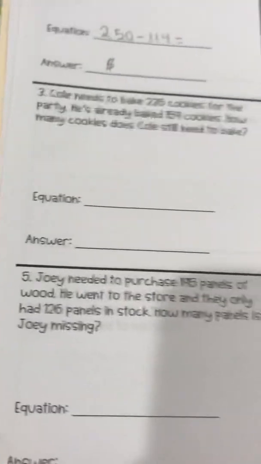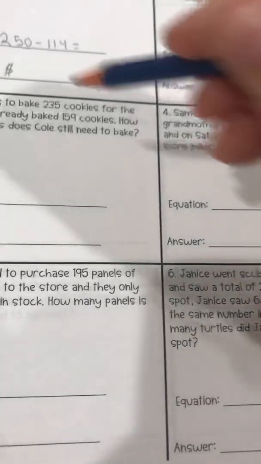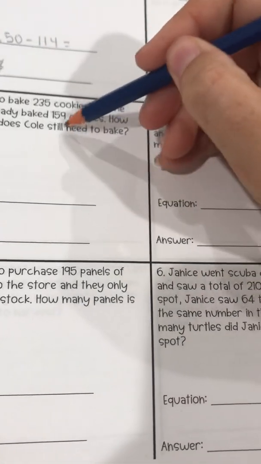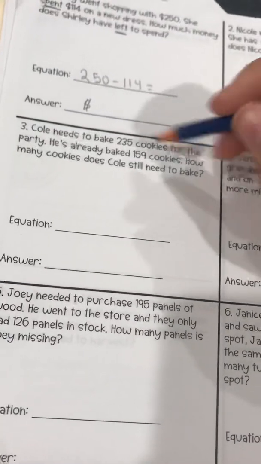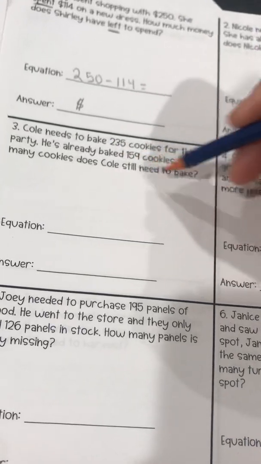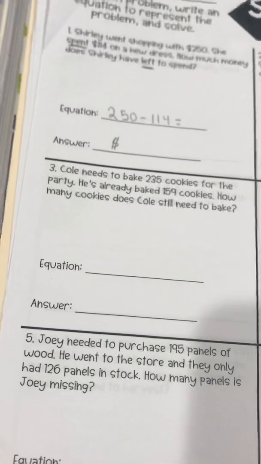Okay, number 3. We're baking some cookies. How many cookies does she still need to bake? So they didn't put have left, but we simply could add that. How many cookies does Cole have left to bake? And it would still make sense. So this is another subtraction problem. Look at number 4.